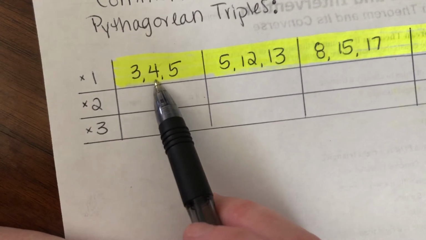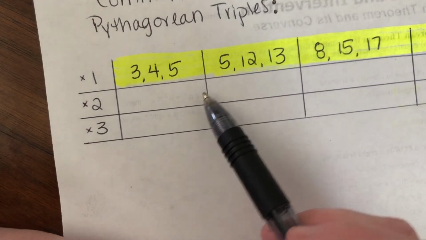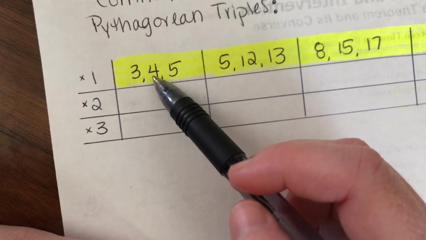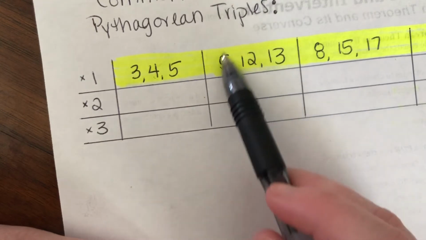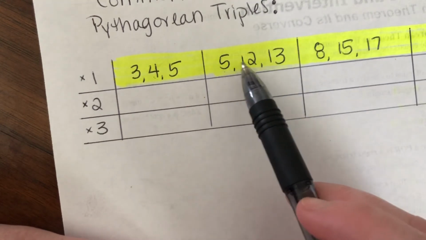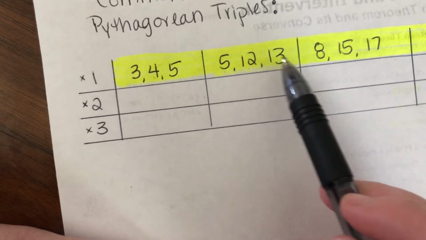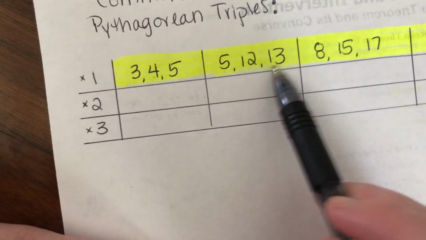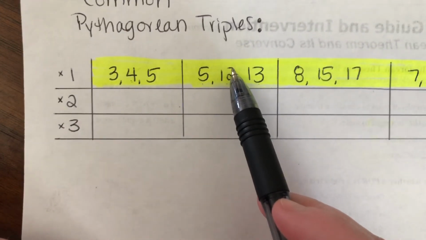That's it, right? So here, 3 squared plus 4 squared equals 5 squared, right? So these three numbers could be sides of a right triangle. 3 squared is 9, 4 squared is 16, 9 plus 16 is 25, which is 5 squared. So this is a common Pythagorean triple. Same thing here. 5 squared is 25, 12 squared is 144. 25 and 144 equals 169, which is 13 squared. So this squared plus this squared equals this squared. The biggest number listed in each triple represents what the hypotenuse length would be. Sorry, you're looking at that crooked.